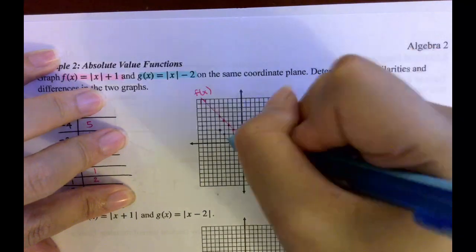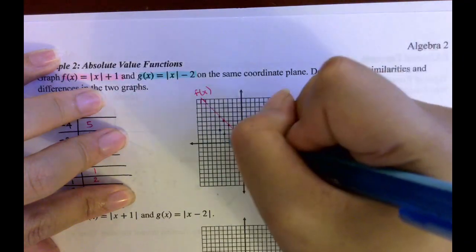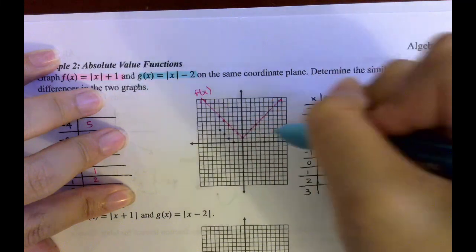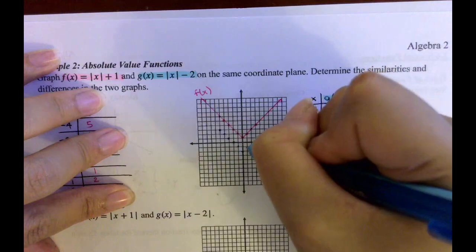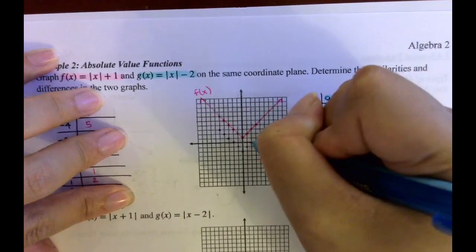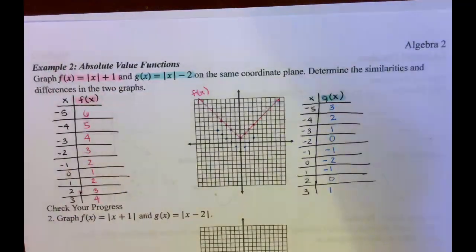Negative 3, 1. Negative 2, 0. Negative 1, negative 1. 0, negative 2. Back up now. 1, negative 1. 2, 0. 3, 1. Should get the point.